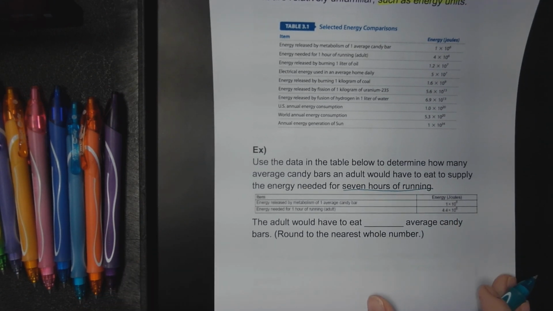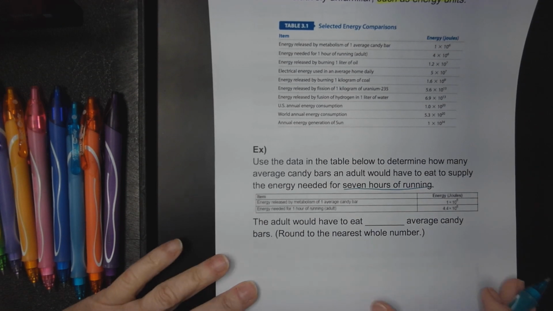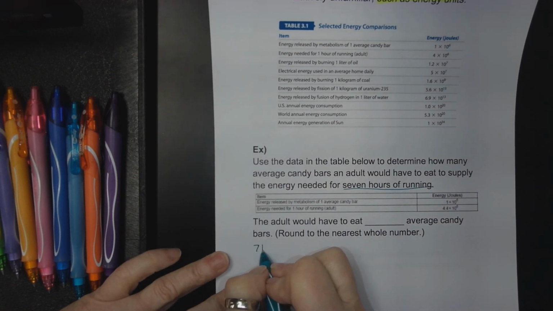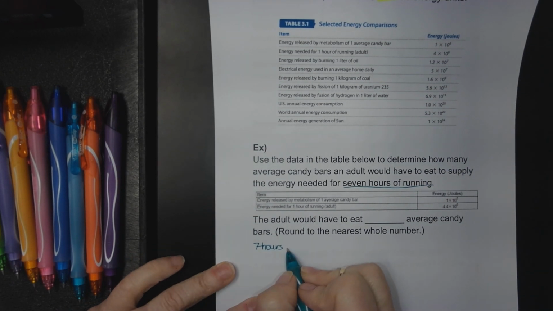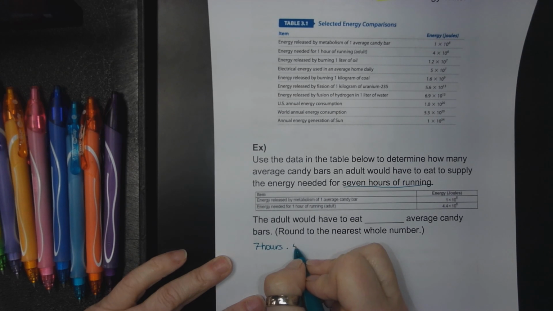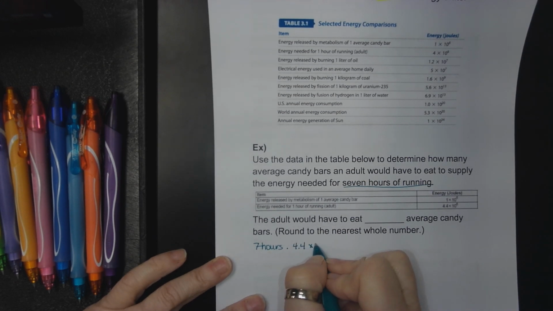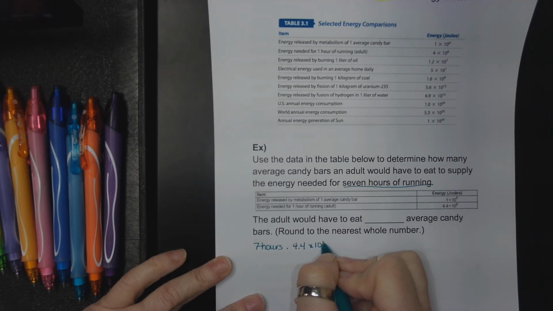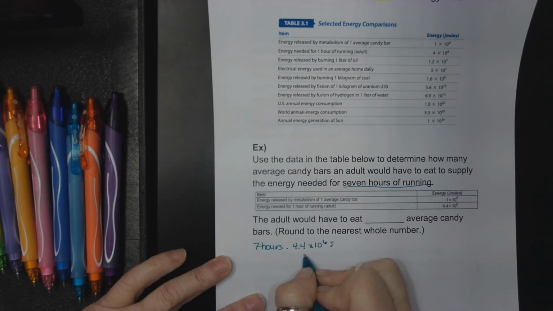So let's figure this out. We know we have 7 hours that we're going to be running, so 7 hours. I'm going to multiply that by 4.4 times 10 to the 6th. And that's joules per hour because it says for 1 hour.